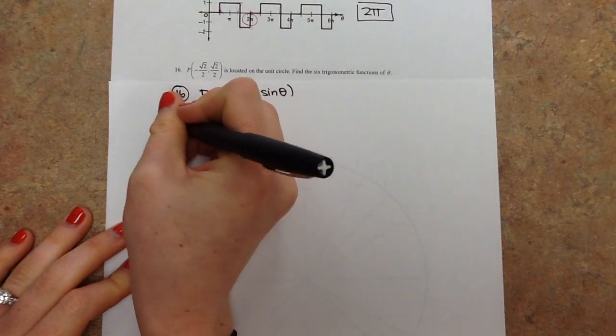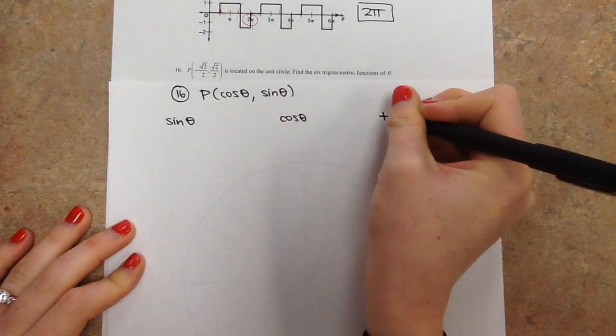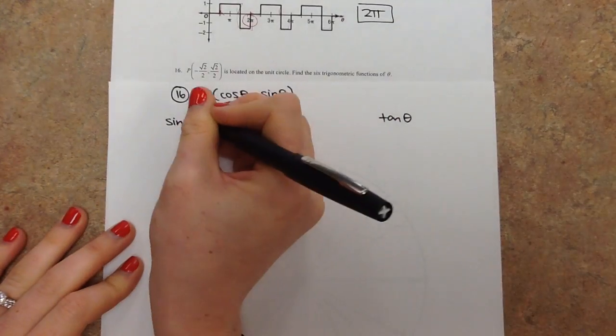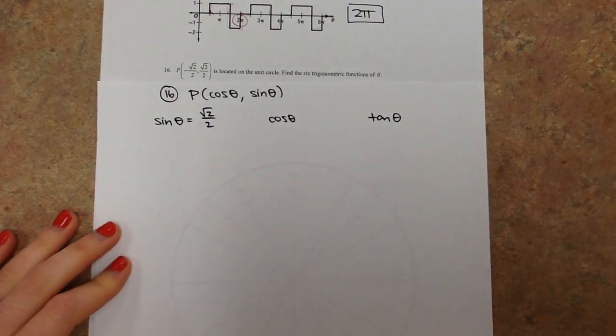So let's set these up. So we've got sine, cosine, tangent, start with the 3 main ones. So sine is just the y value. It is root 2 over 2, and that's just about as easy as it gets.